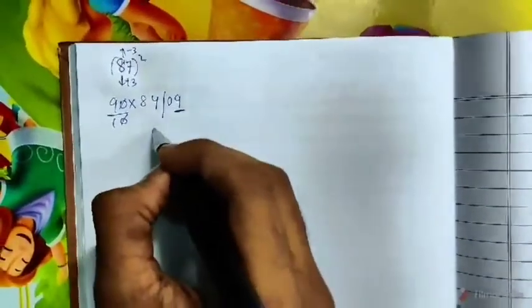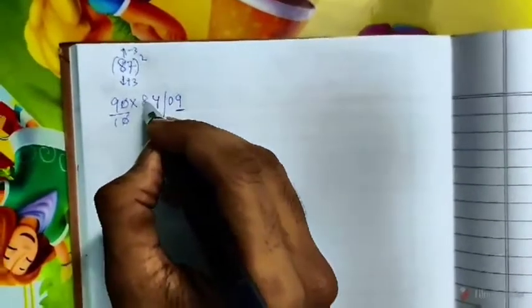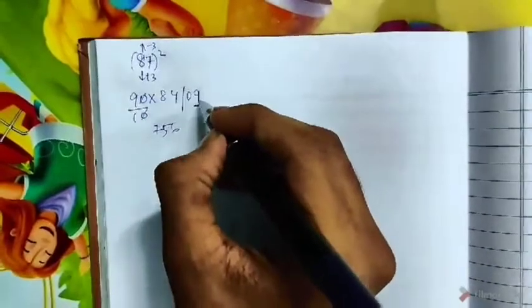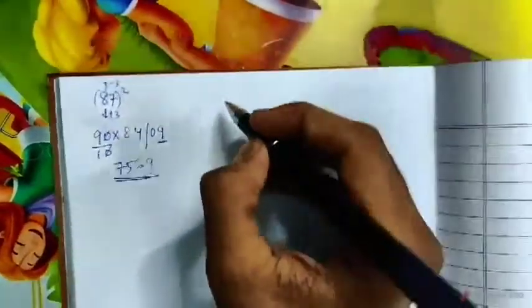9 times 4 is 36, 3 carry and 6. 9 times 8 is 72 plus 3, 75. And we have the last digit as 9. So this is the square of 87.